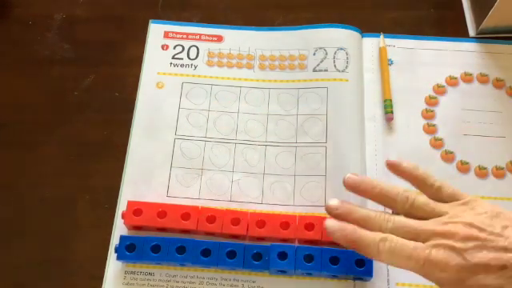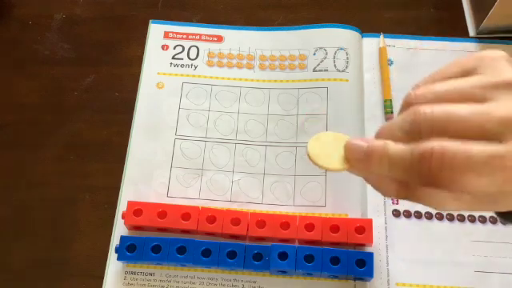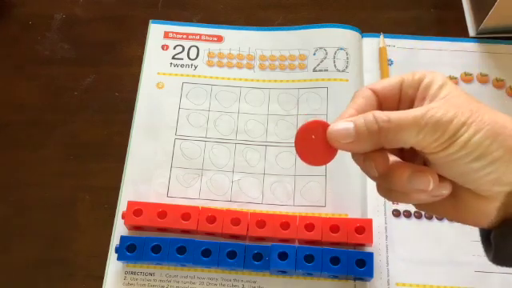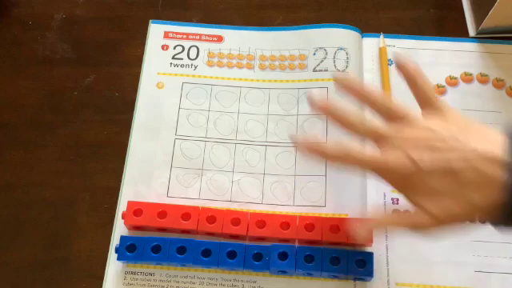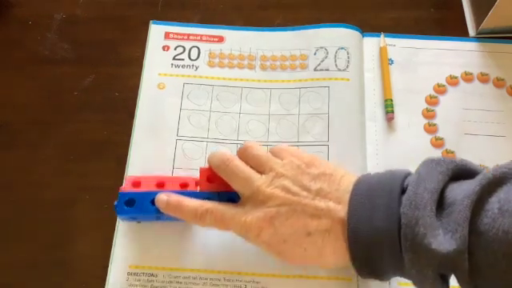Some of you have red and blue. Some of you have different colored cubes. If you can't find your cubes, you can use your counters. 10 yellow ones, 10 red ones. Take a picture of this page with your cube trains or your counters on them. All right? I'm going to move this off.